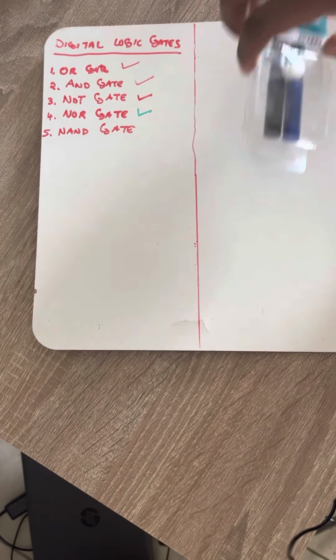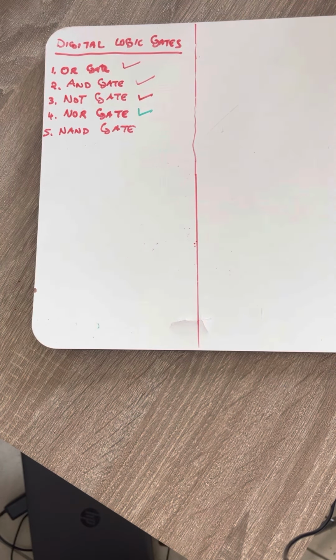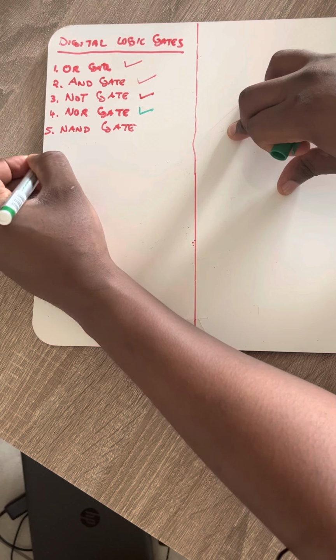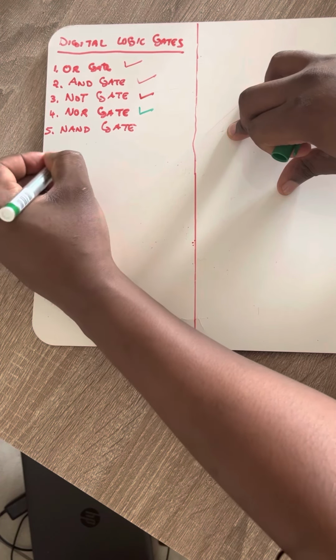Hi, last time we spoke about an OR gate, AND gate, NOT gate, NOR gate. NOR gate was quite interesting. NOR gate is a combination of an OR gate and a NOT gate, right? Now we'll be speaking about a NAND gate. Number 5, NAND gate.